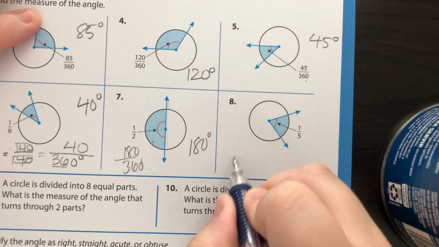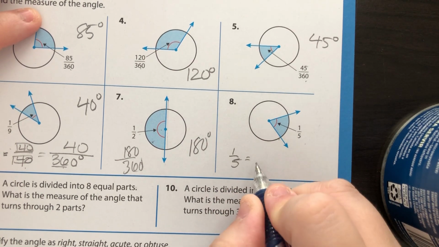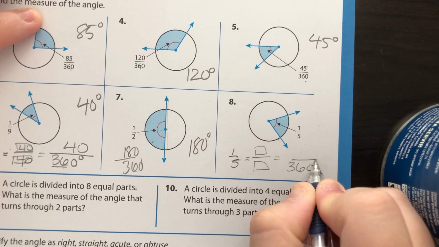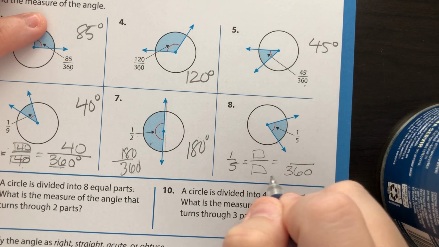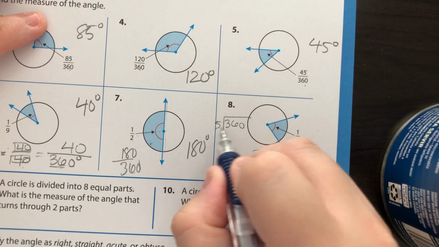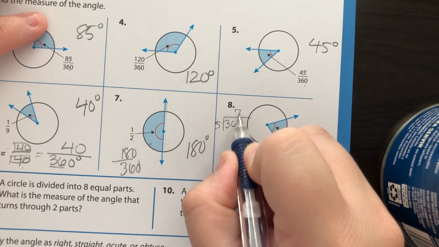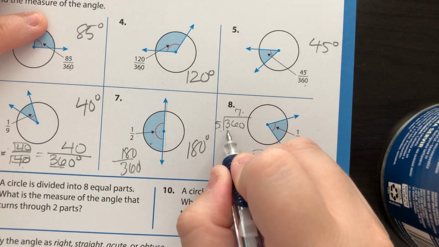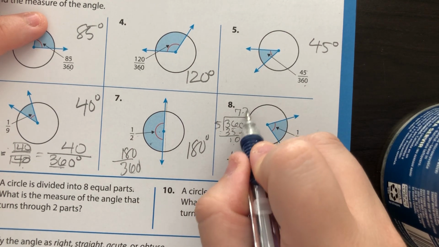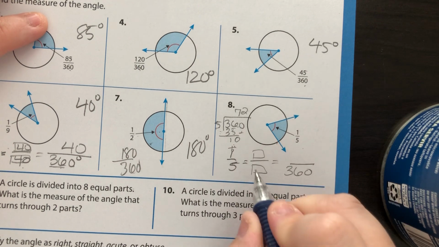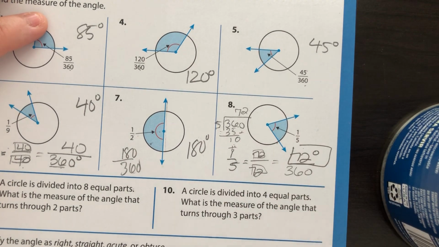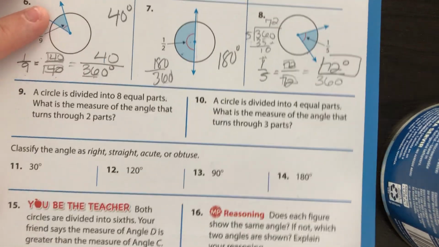1/5. Okay. 1/5 has to be multiplied by what in order to get to 360? Okay, I have to divide because I don't know that off the top of my head. So 360 divided by 5. 5 doesn't fit into 3, but it fits into 36 7 times. 7 times 5 is 35. Here's 1. Drop to 0. 5 into 10, 2 times. So it is 72. 72 degrees for that one.